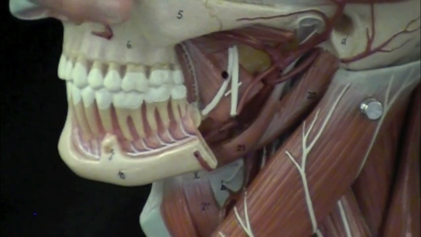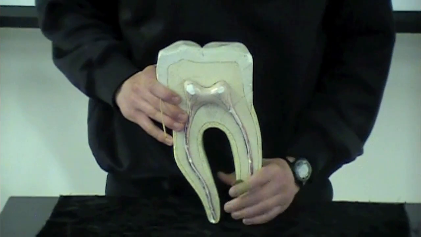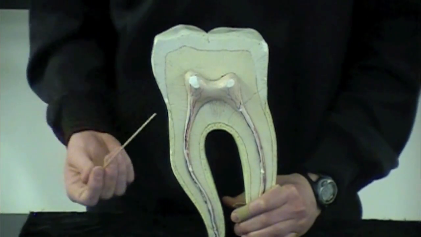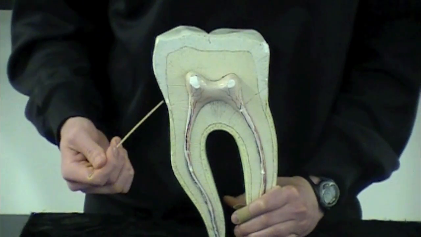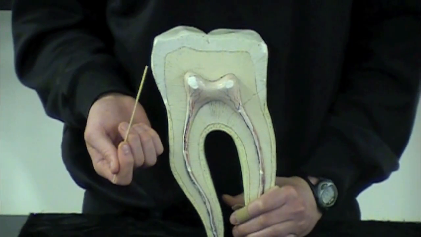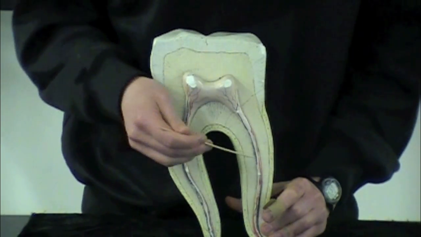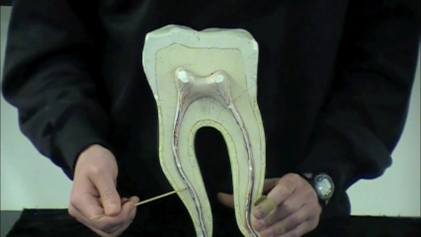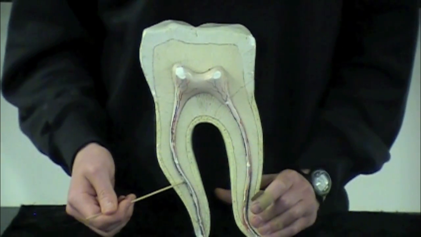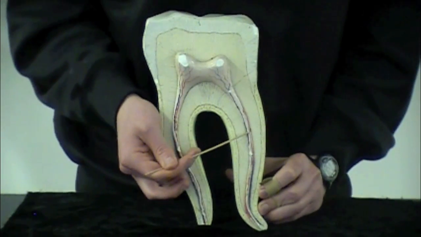Alright, going into some more in-depth structures on the tooth. So here I have my big tooth here. We have my crown. It's going to be the structure on the outside. We're going to have my root, which is going to be on the inside. I'm going to have my root canal, which is going to be this structure where the blood vessels are flowing through.